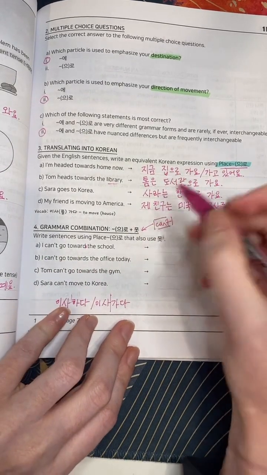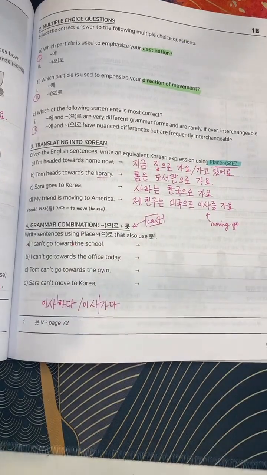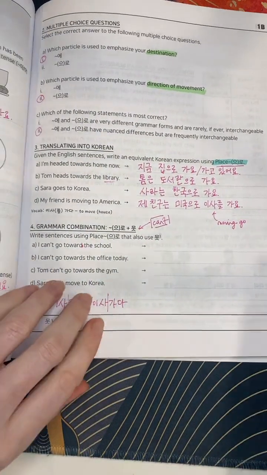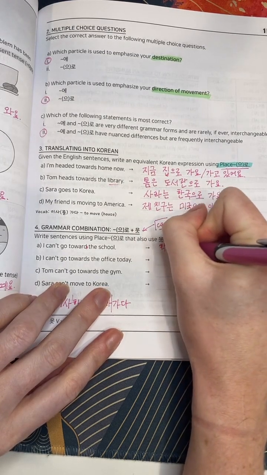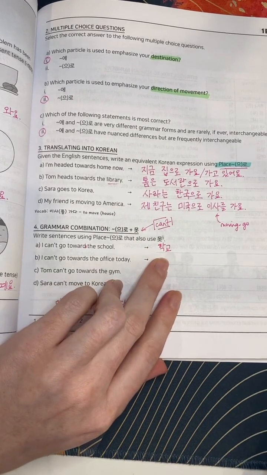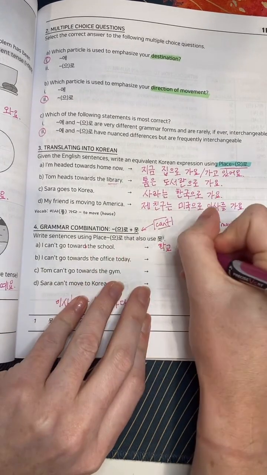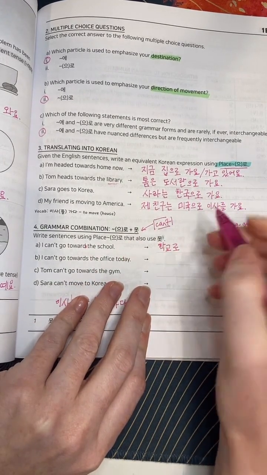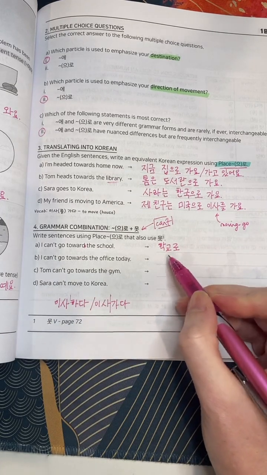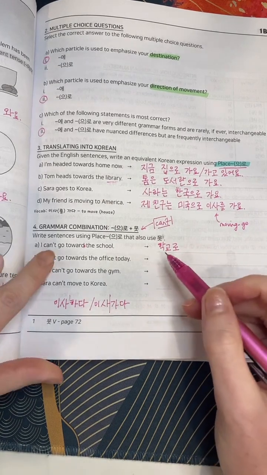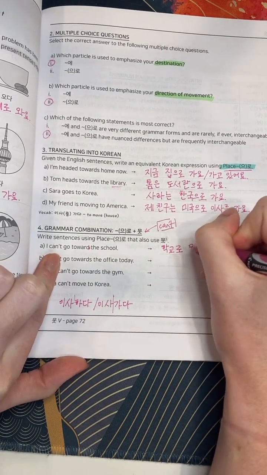We're talking about going towards the school here. So the word for school in Korean is 학교. 학교 is school, and towards the school is 학교로. It ends on a vowel, so we don't need to add 으로, we just add 로. So towards the school cannot, 못, this is where our 못 goes.